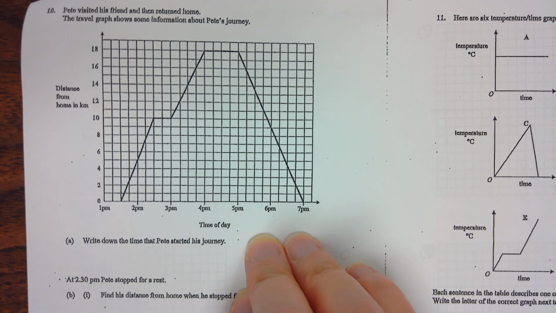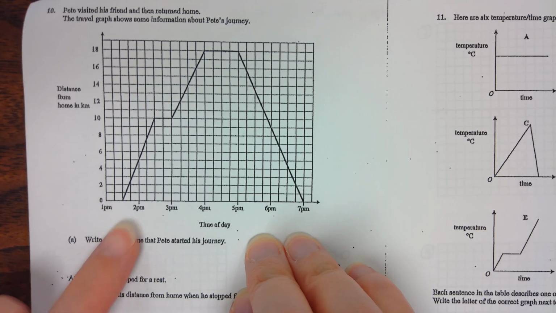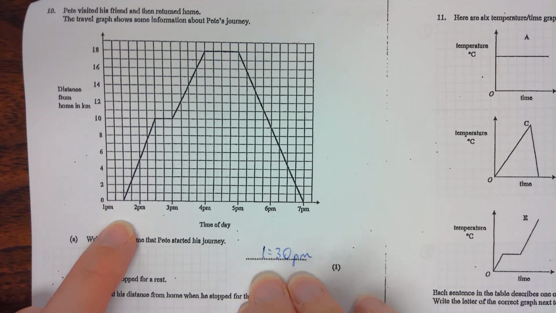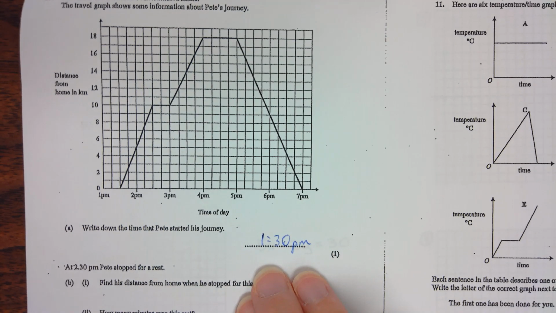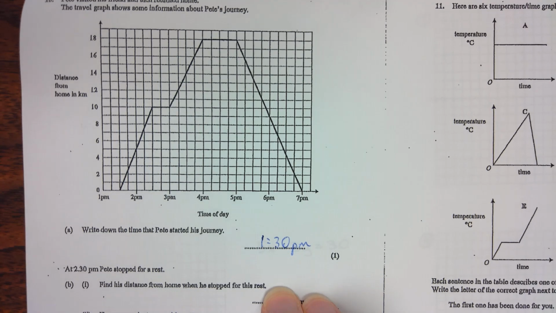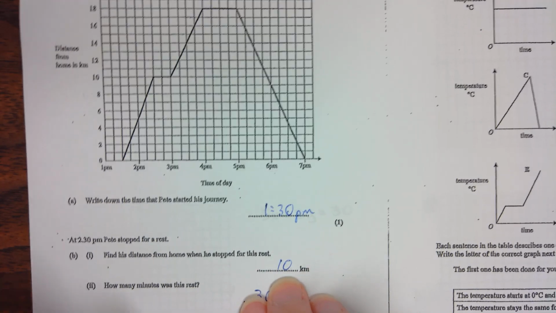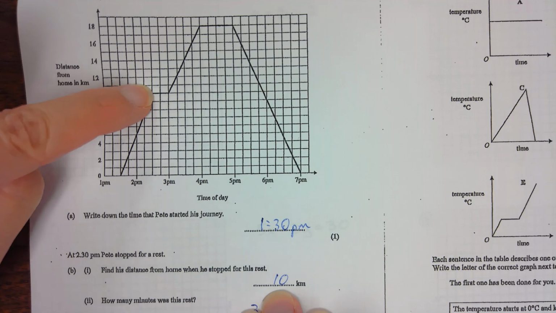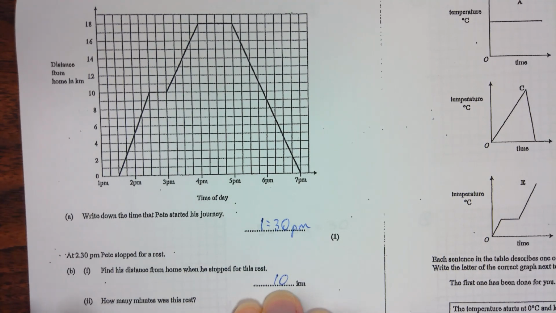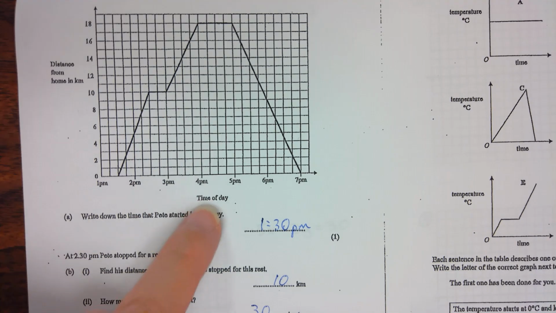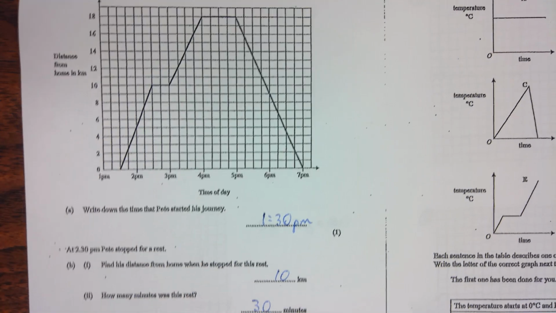Okay, what time did Pete start his journey? 1:30, right here, between 1 and 2, so that's actually 1:30 p.m. 10 kilometers, right here. Samantha, how long did he rest for? 30 minutes. Again, this is a distance time graph, so how you read it is different.